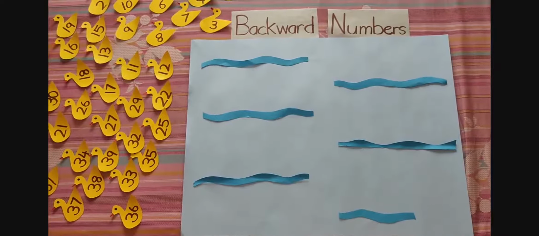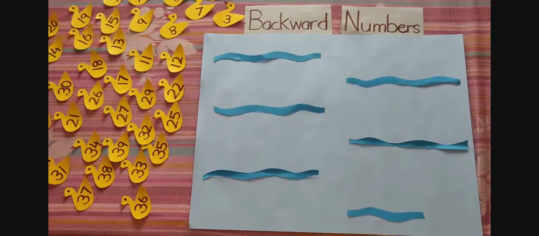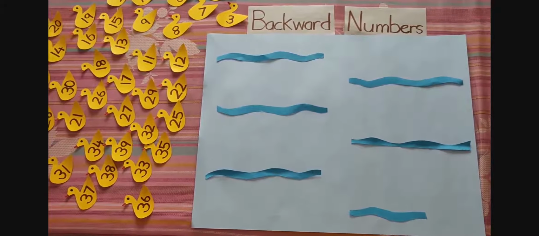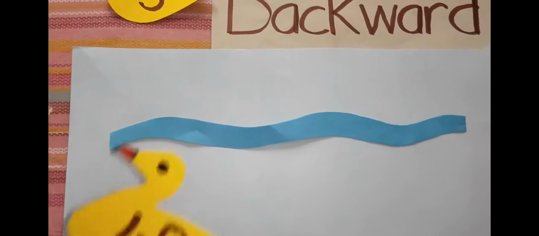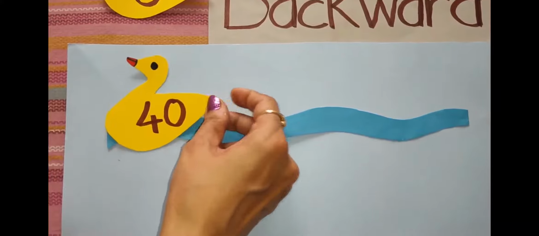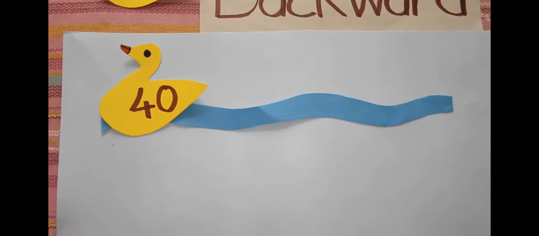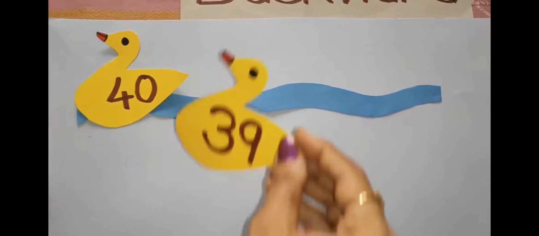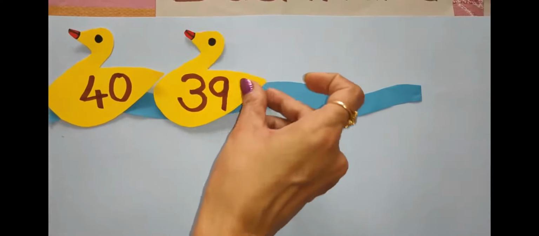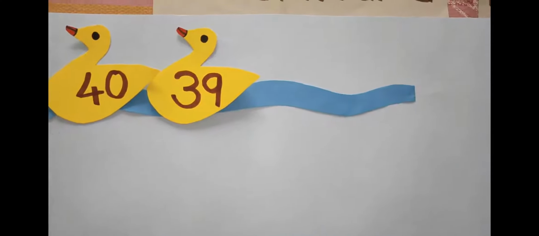Let's do an activity of backward numbers. In this activity, we have to place the ducks in the pond in backward numbers. First number is 40. Now what will come in backward numbers? Next number is 39.